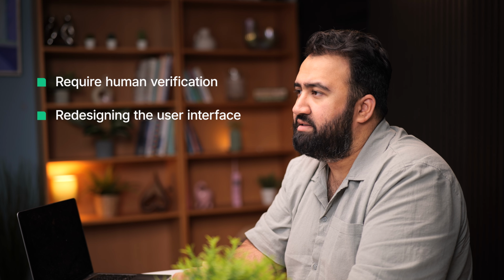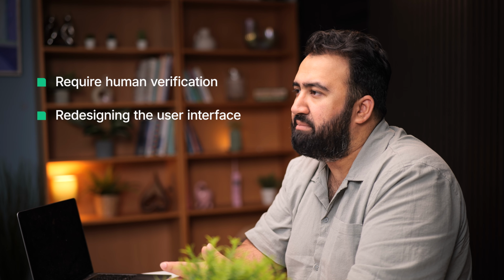You can also create guardrails in the workflow itself, like requiring human verification before an action is taken, or even redesigning the user interface altogether to reduce the chance of critical errors being missed. Don't forget, controls must match the level of risk. High severity harms need high assurance controls.